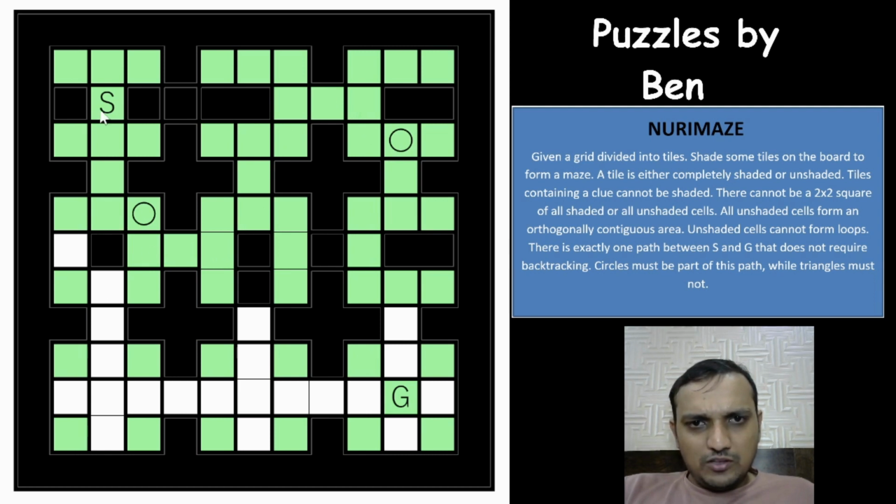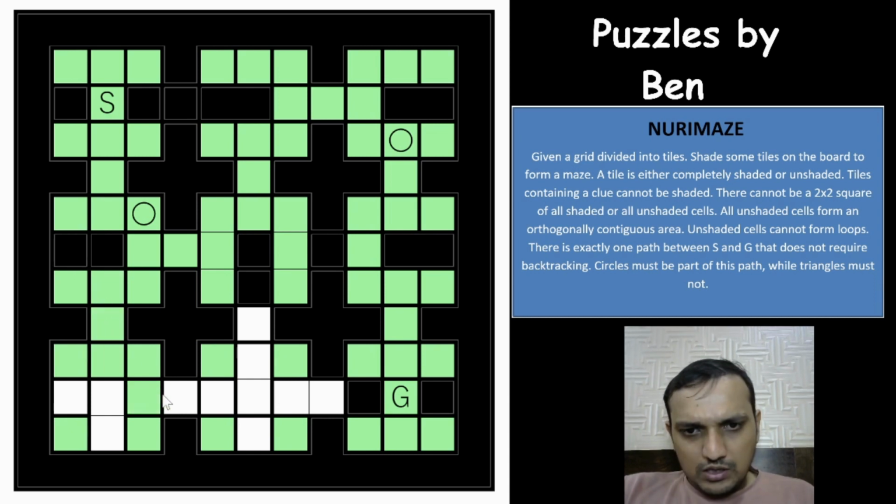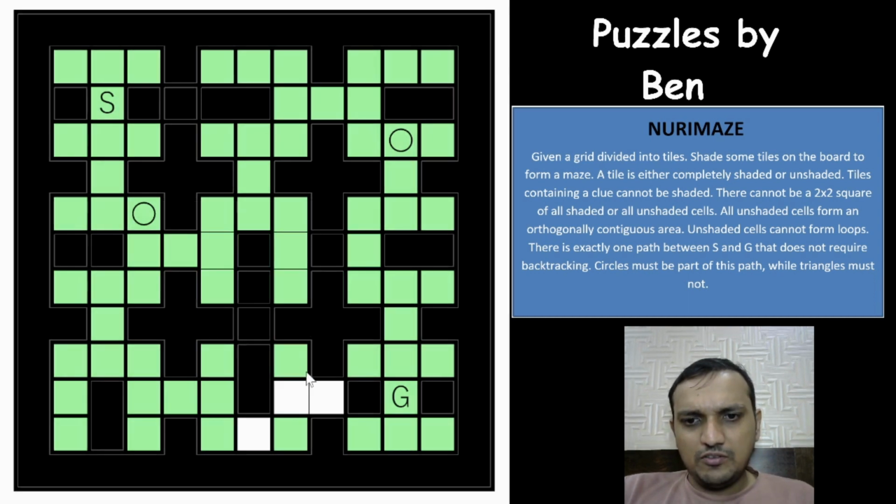So you got a path from S to G this way, and it comes down, shaded, shaded, unshaded here. And if you see here, you have some unshaded cells that have to connect to the path this way. So this is shaded here because you cannot form a loop here, and all of these are unshaded. And then you have shaded here, and with that we complete this puzzle.